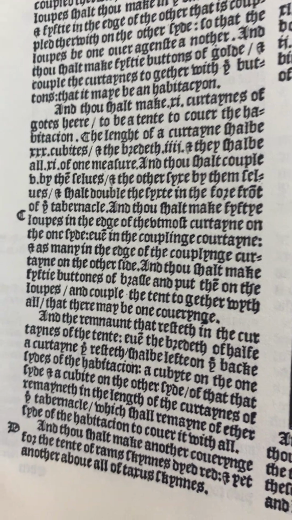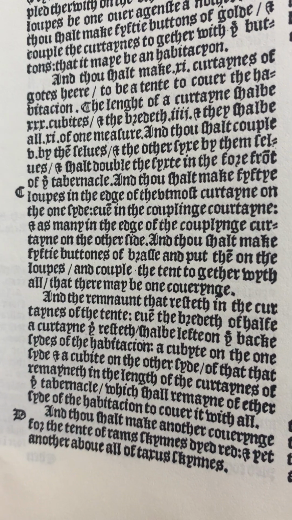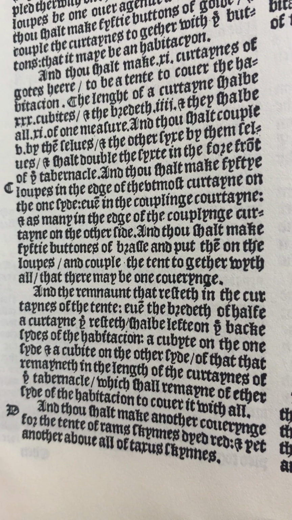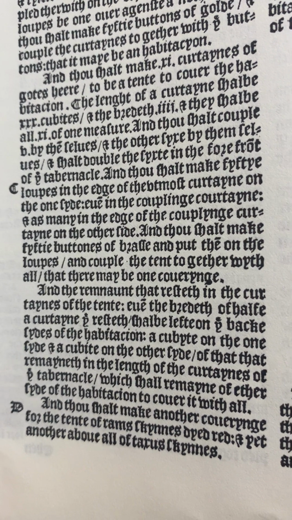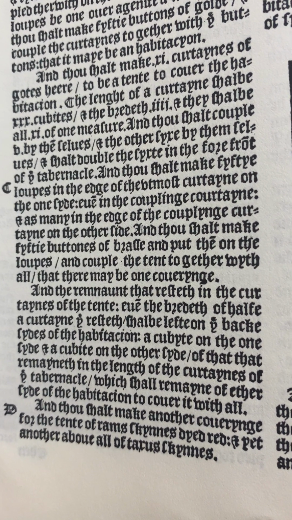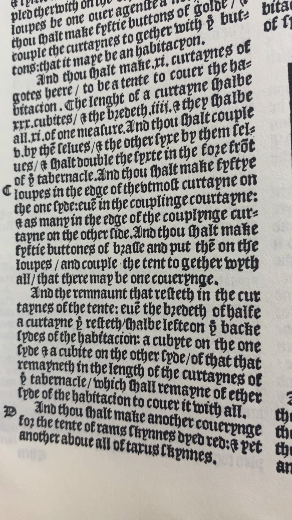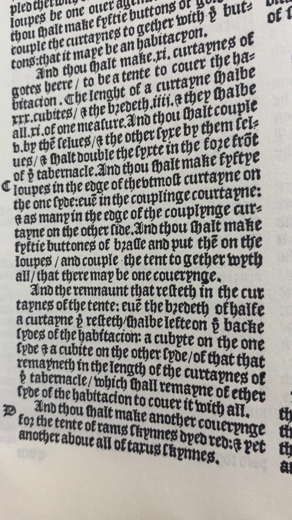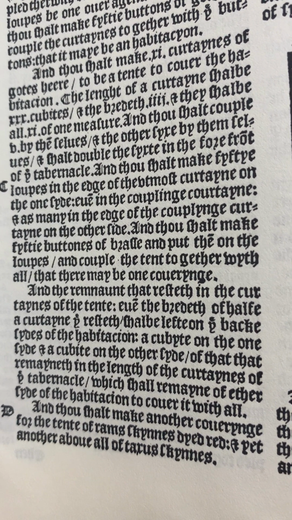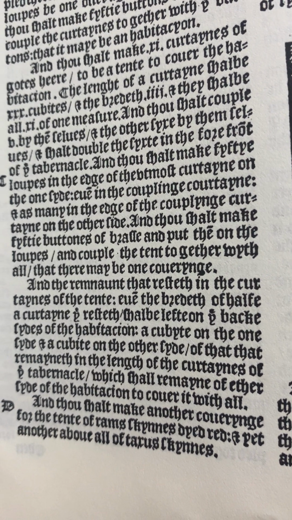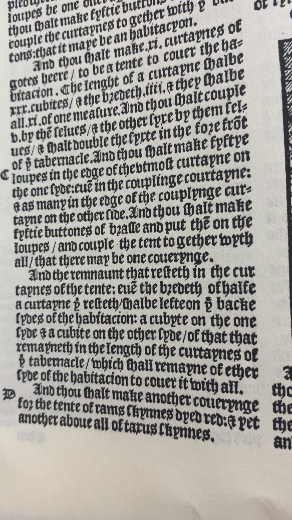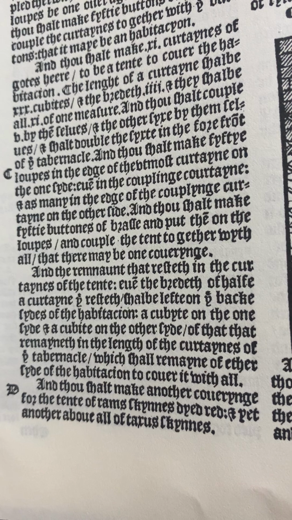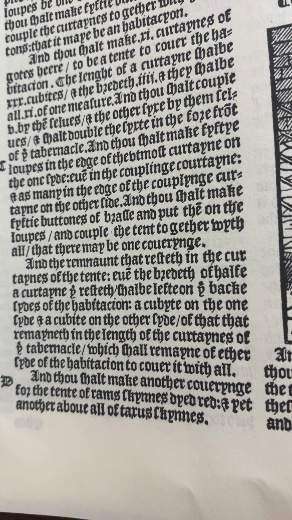And thou shalt couple 5 by themselves, and the other 6 by themselves, and shalt double the 6th in the forefront of the tabernacle. And thou shalt make 50 loops in the edge of the utmost curtain on the one side, even in the coupling curtain, and as many in the edge of the coupling curtain on the other side. And thou shalt make 50 buttons of brass, and put them on the loops, and couple the tent together with all, that there may be one covering.